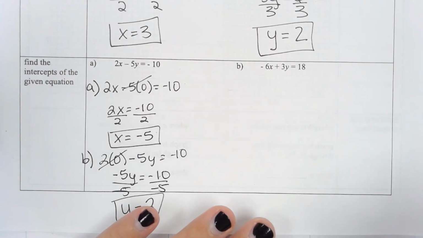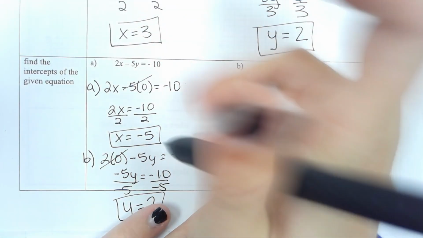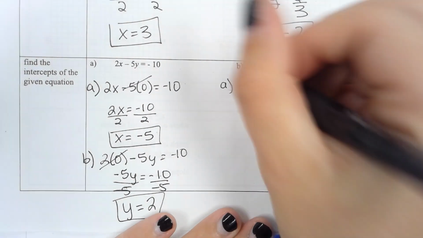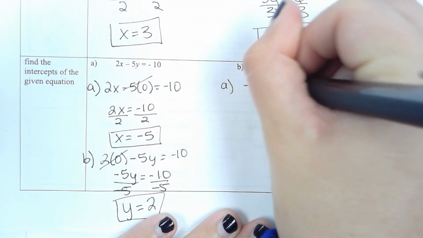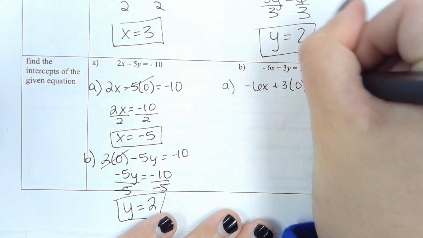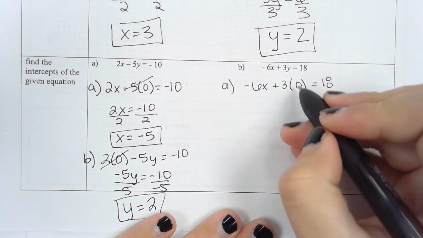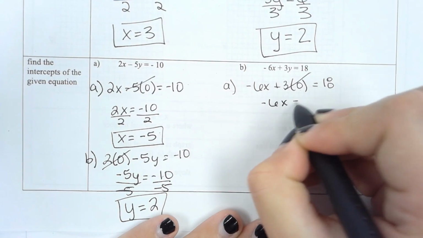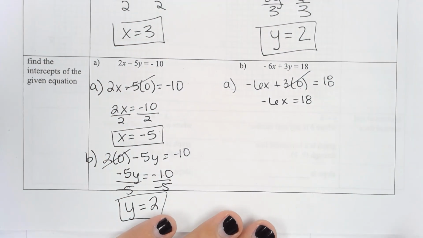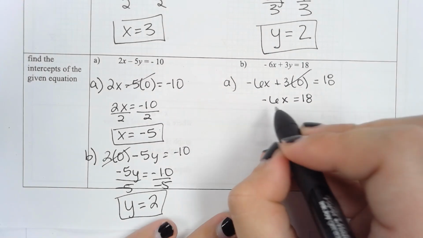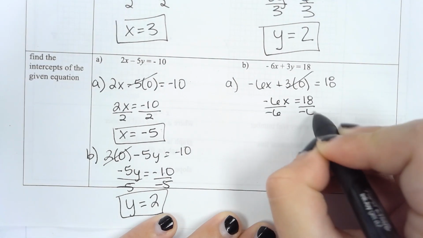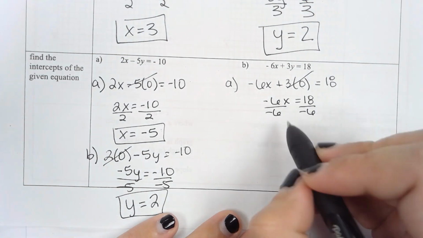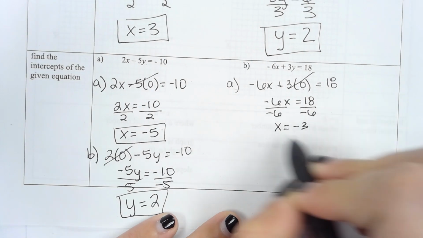Alright, so let's see what you guys got for B here. So again, let's say I want to solve for my x-intercept first, which means I need to plug in 0 for y. So 0 times 3 is just 0, so those will cancel out. I now have negative 6x equals 18. And then my last step to get x by itself here is to divide by negative 6 on both sides. And 18 divided by negative 6 gives me my x-intercept of negative 3.